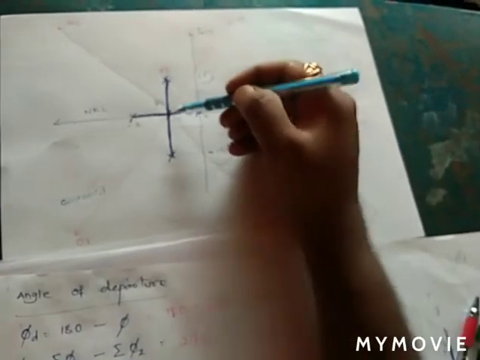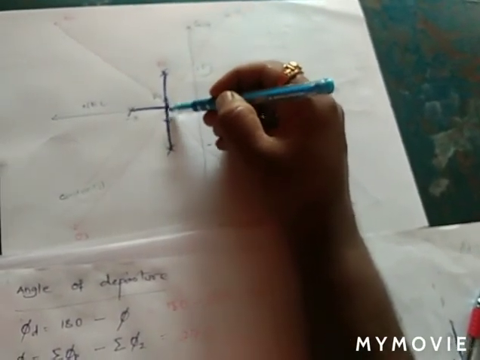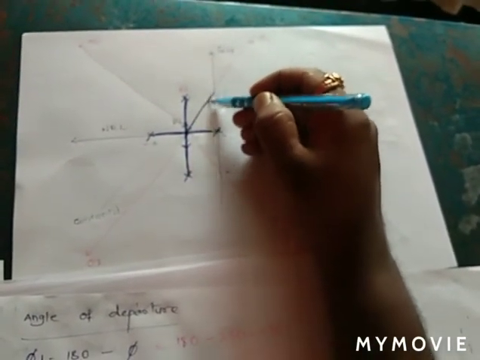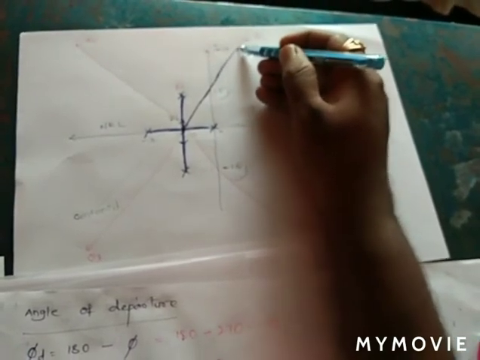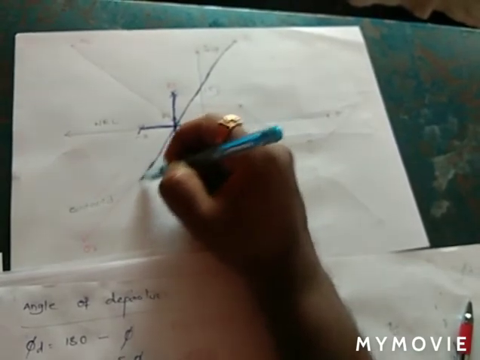Now the breakaway point is also minus 1.5 here. From the breakaway point it will intersect the imaginary axis and it will move with respect to the asymptotes here also.